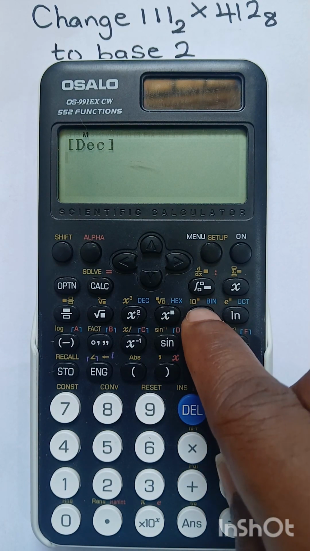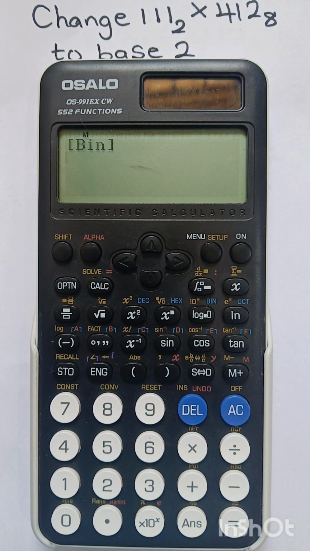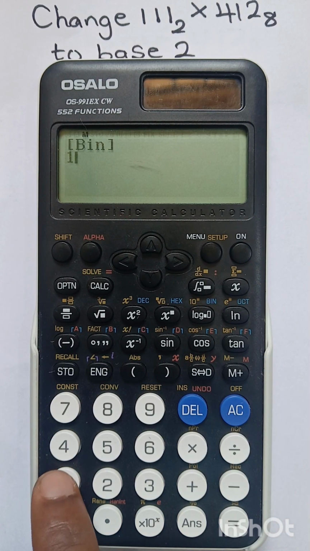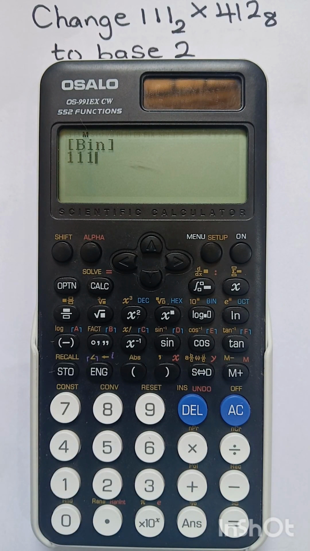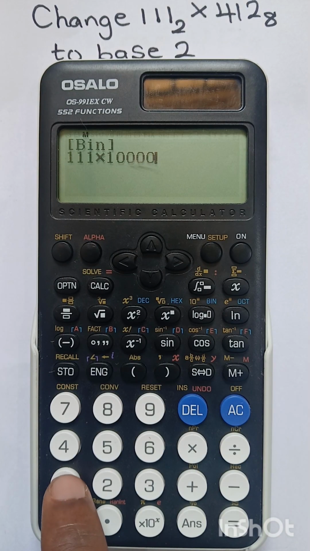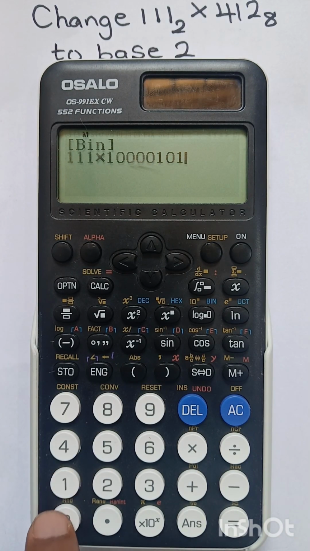So you press on the bin or the log, then you press 111. Then you multiply. Since we are multiplying, you press on the multiplication sign, then you press the one you've written down, that is 100001010.